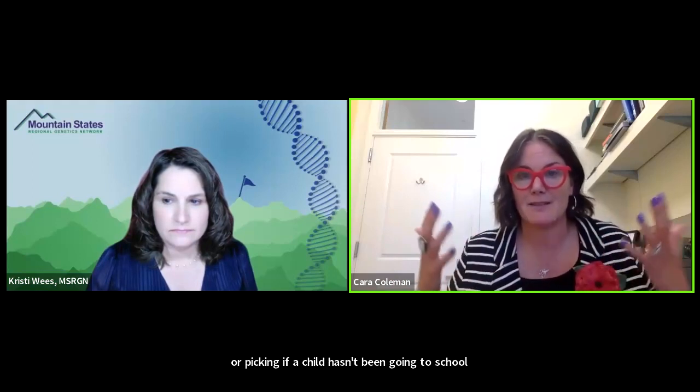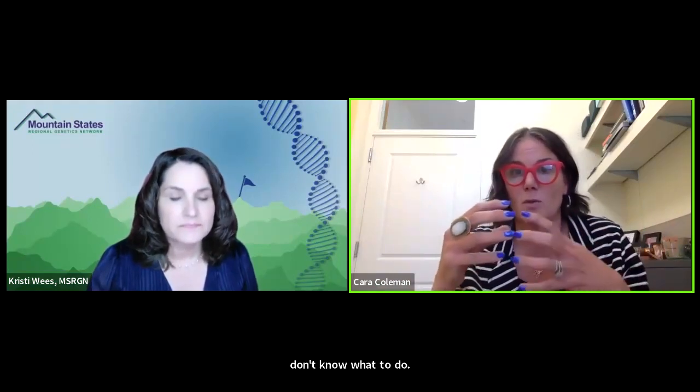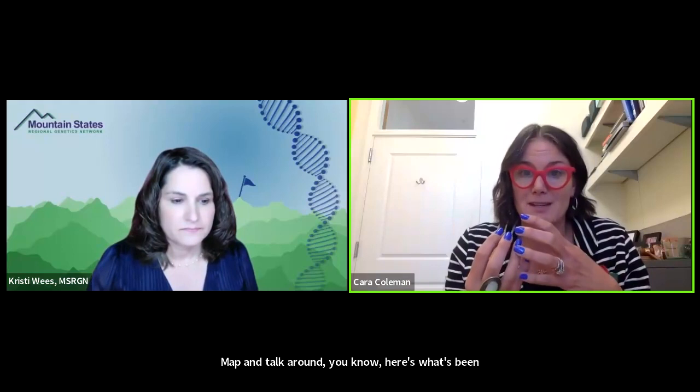or picking, if a child hasn't been going to school and it's coming back to you as PCP and the family's like, we don't know what to do. Map and talk around, here's what's been proposed by the school, here's what we think we need, and you as PCP, what do you need? So mapping around a particular issue really, I think, is the way to start.